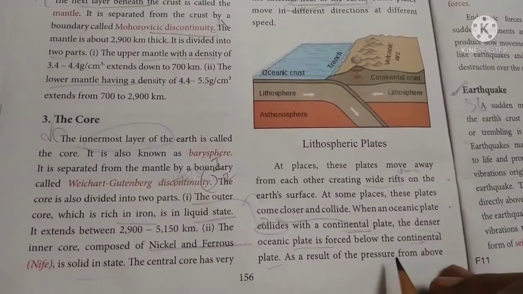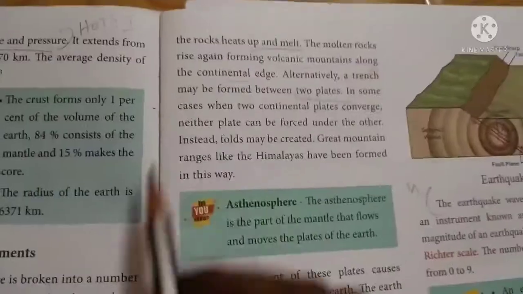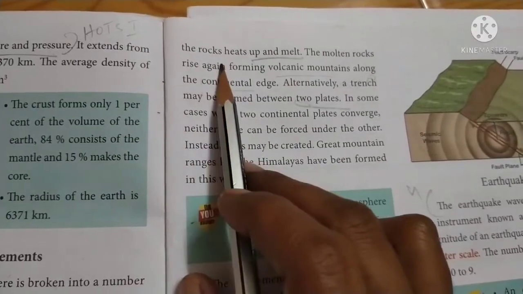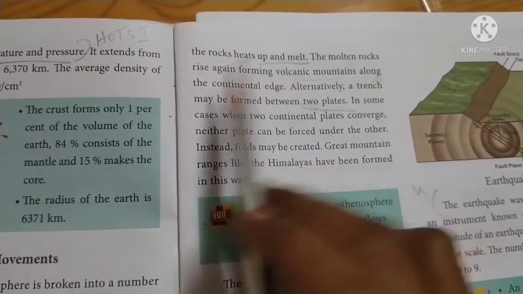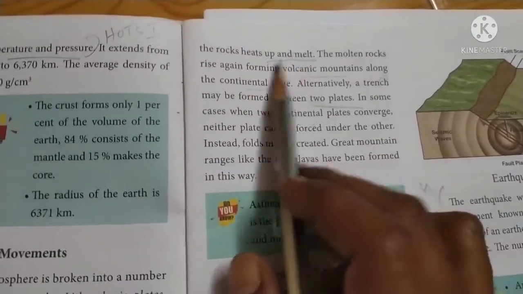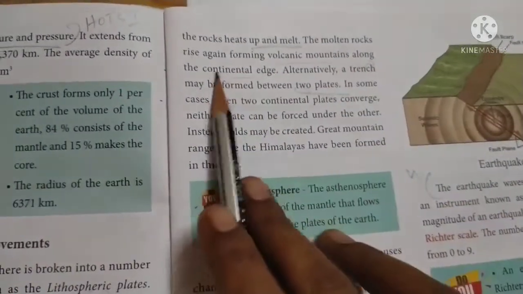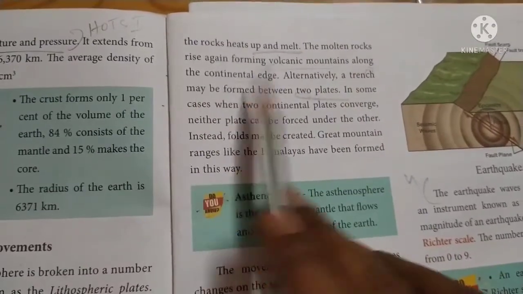As a result of the pressure from above, the rocks heat up and melt. The rocks start to heat up and melt, and the molten rocks rise, forming volcanic mountains at the continental edge.